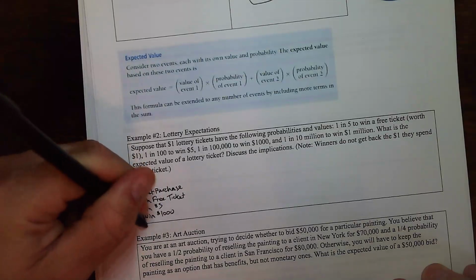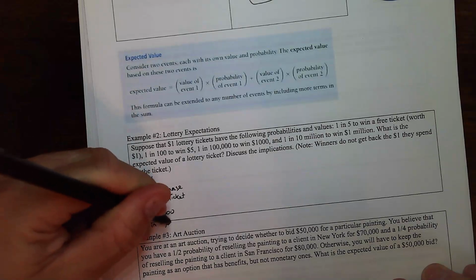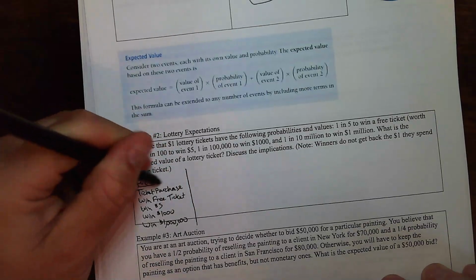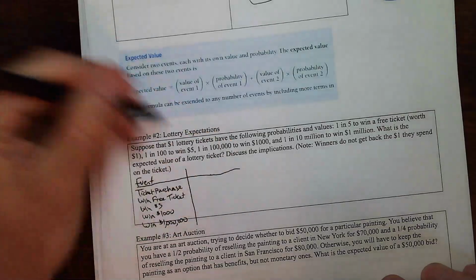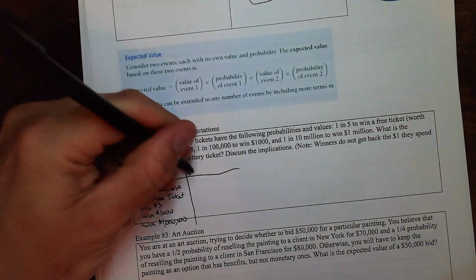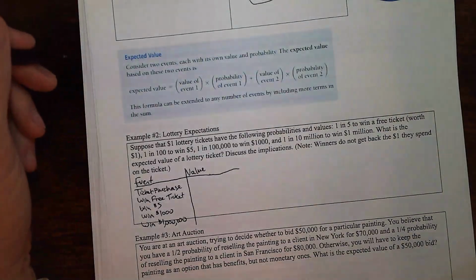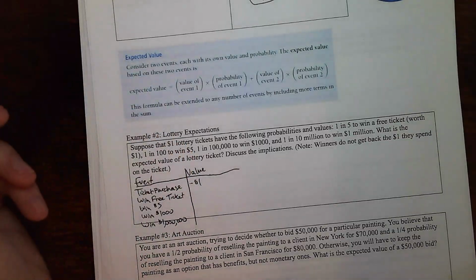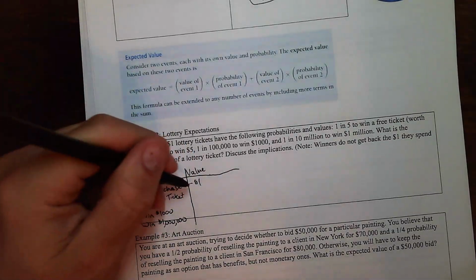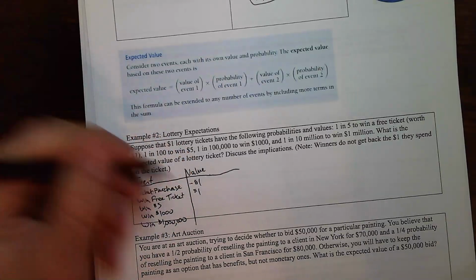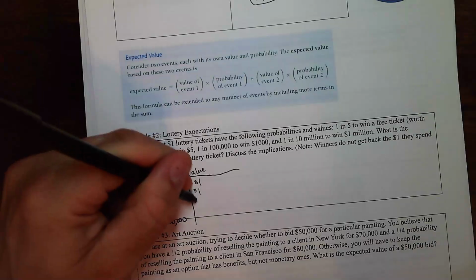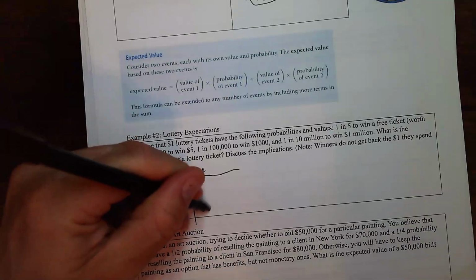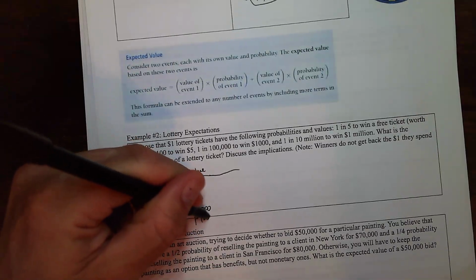I'm not giving y'all enough room to do this. You don't have to do all this, I'm just trying to do this for teaching purposes. So for the ticket purchase, the value, let's think about this. If you purchase a ticket, you're losing money, so it's going to be negative $1. If you win a free ticket, you get $1 back. Win $5, $5. So you're going to want these values because you're going to use them in a moment.